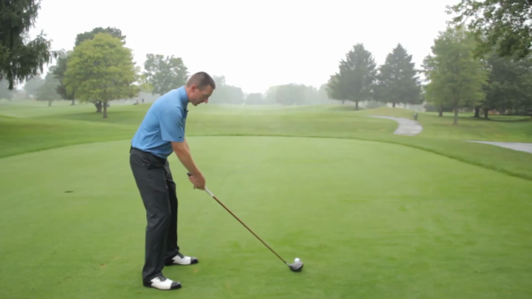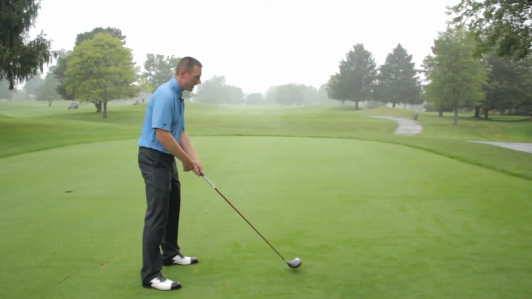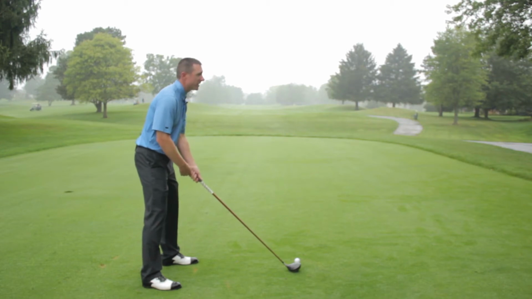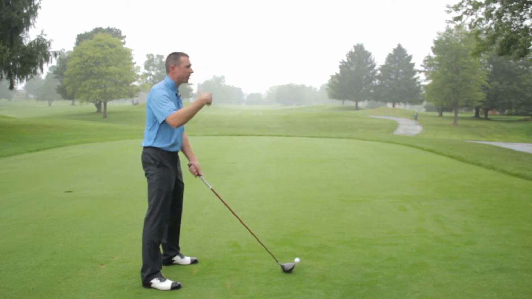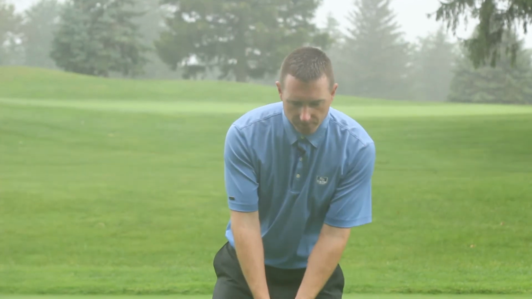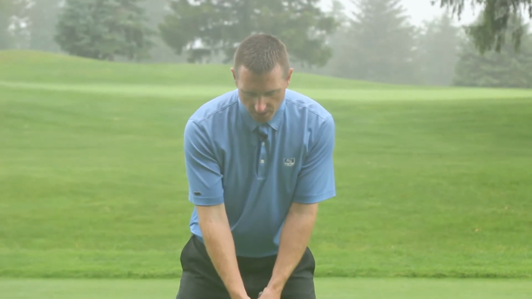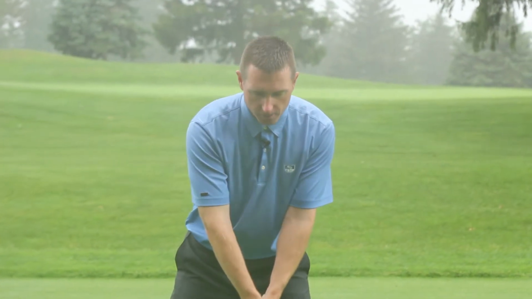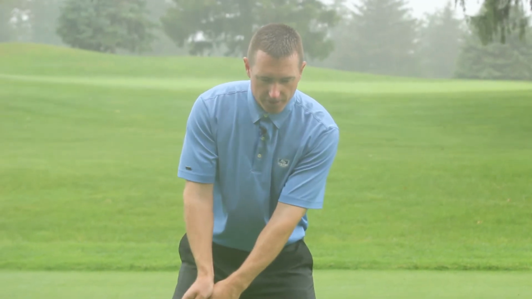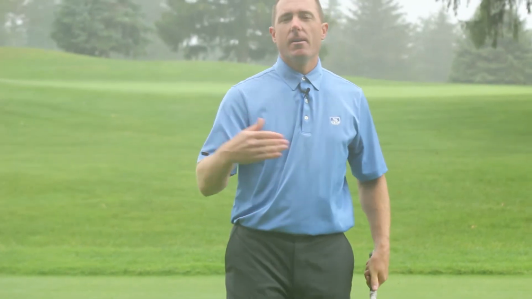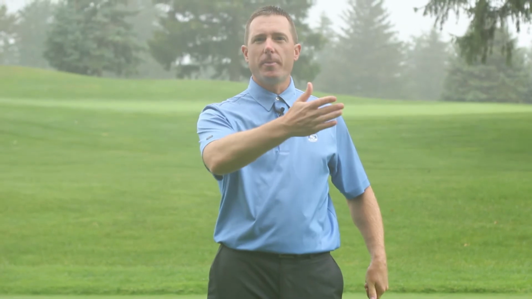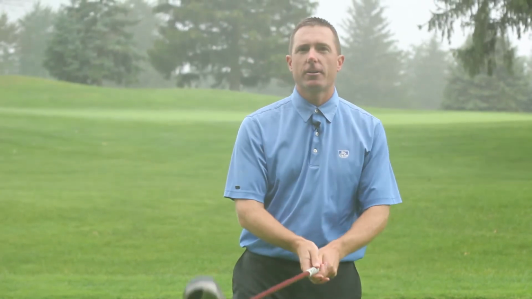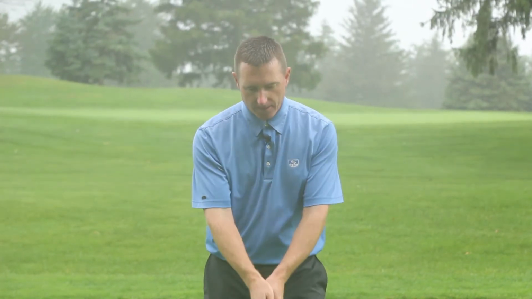Another slice feature is grip position. So let's talk about how grip influences slices and hooks. When your grip position is in the palm of your lead hand, that's your left if you're a right-handed player, or your right hand if you're a left-handed player, and the trail hand is over the top of it, that encourages the face to be what's considered open to the path. Open to the path, that encourages a slice pattern.